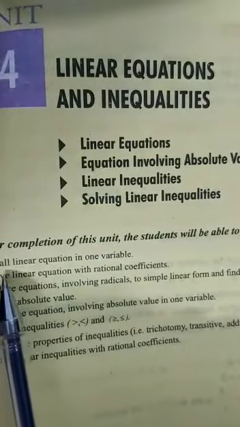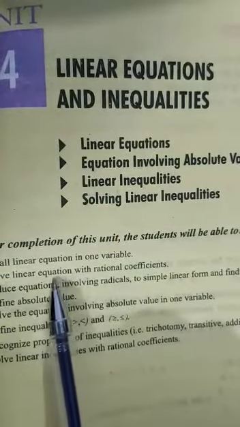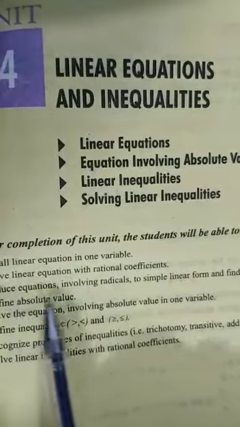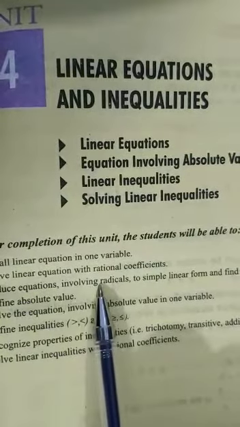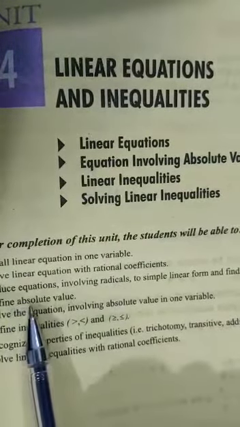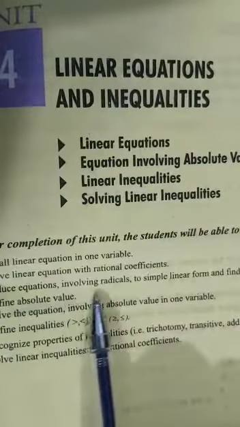At the end of the chapter, we will recall linear equation in one variable, solve linear equations with rational coefficients, and reduce equations having some radicals.